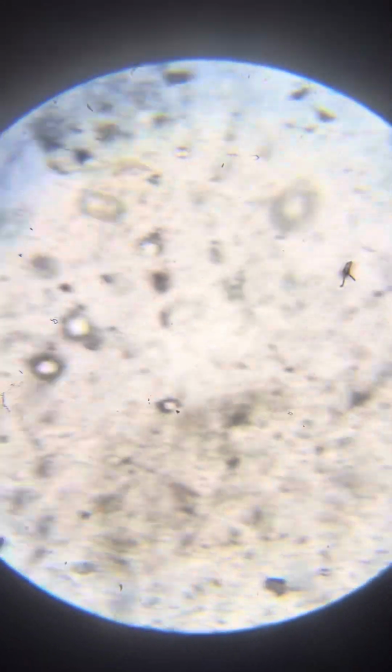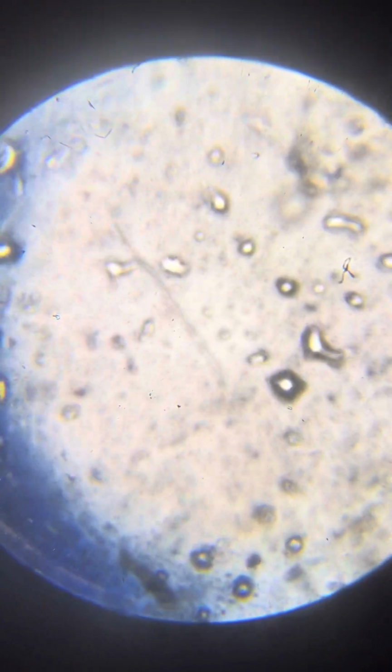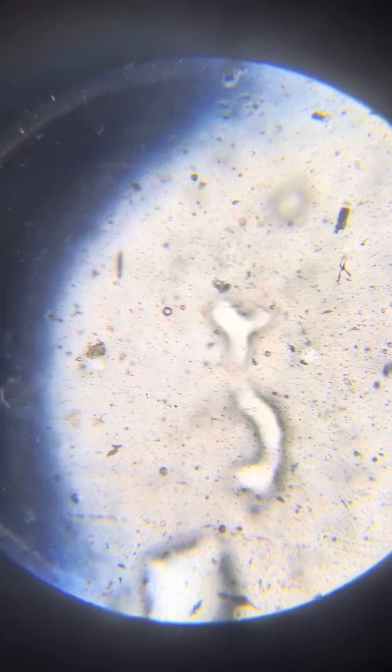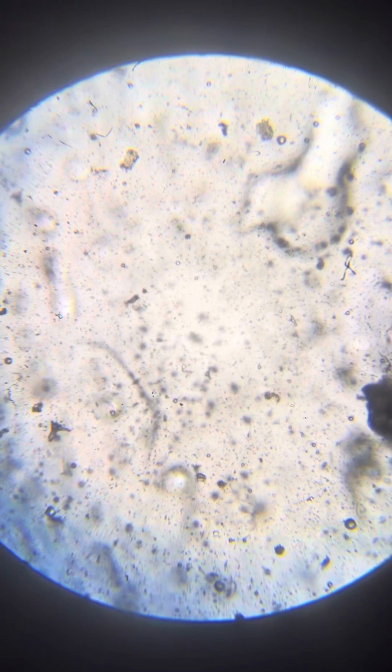Of course, a new microscope with a digital camera that can be put on the eye lens would be extremely helpful, but I need money.